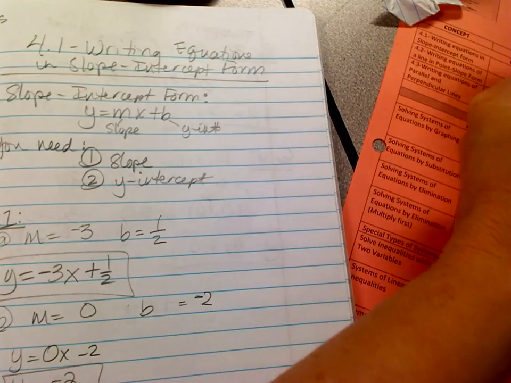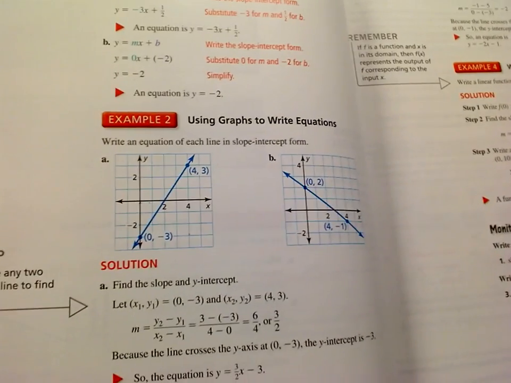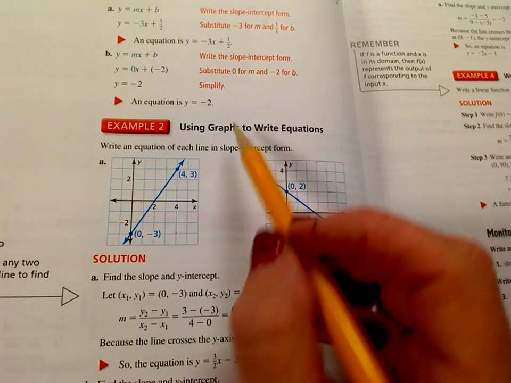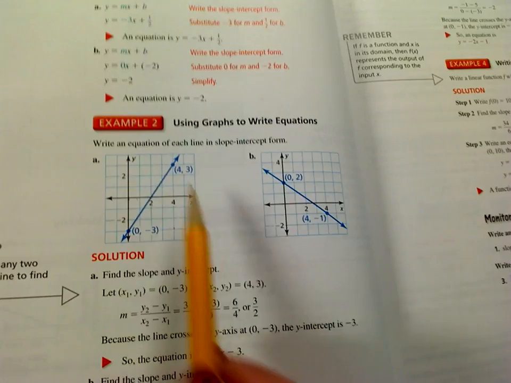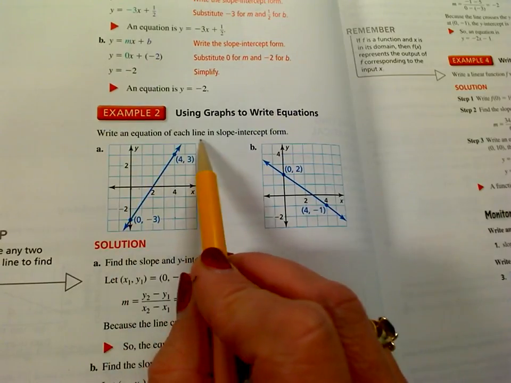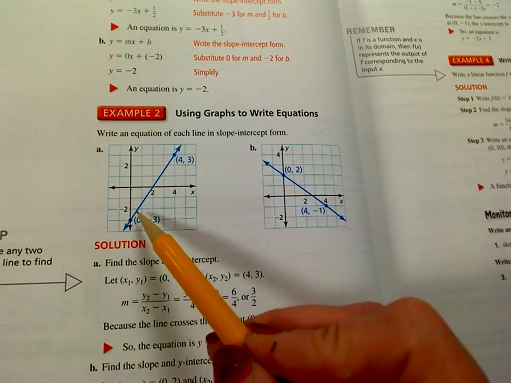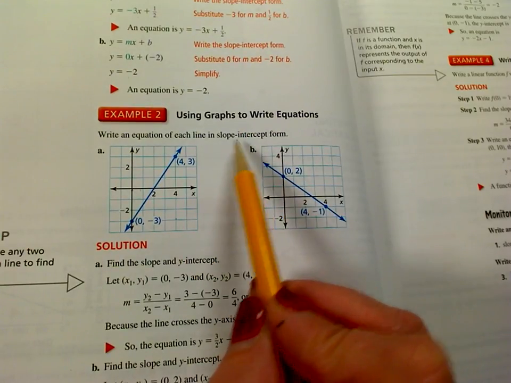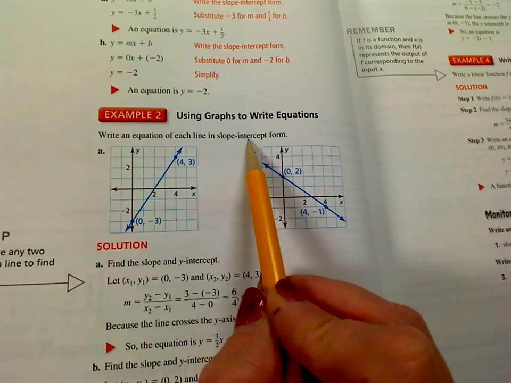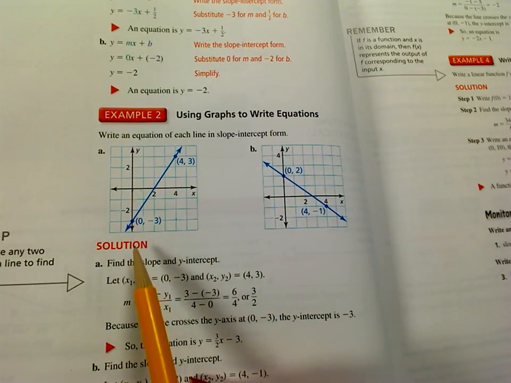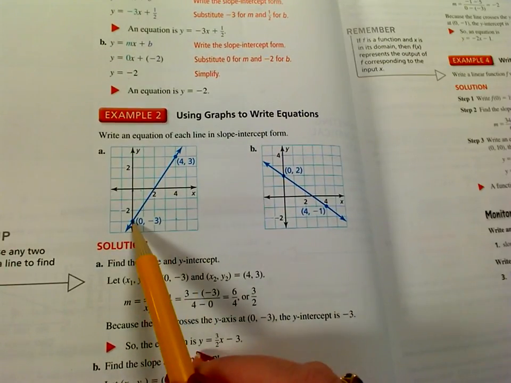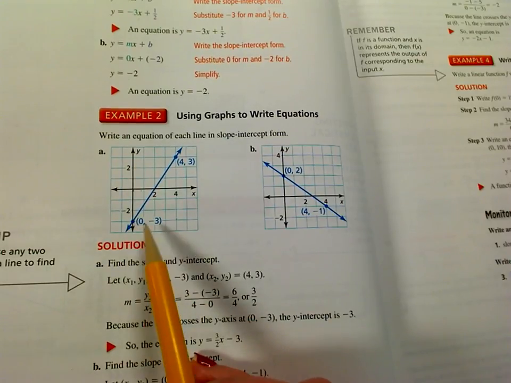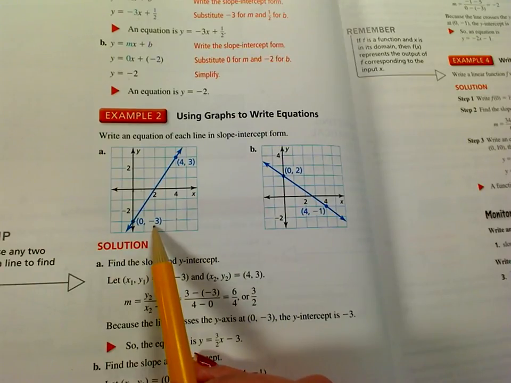Now the next thing, example 2, using graphs to write equations. In the last one you were given the slope and the y-intercept. This one now you have graphs. Write an equation of each line in slope-intercept form. Again, you need two things: the slope and the y-intercept. Looking at the graph, which one is the y-intercept? The one that intersects the y-axis. This is our ordered pair that intercepts the y-axis, so our y-intercept is -3.